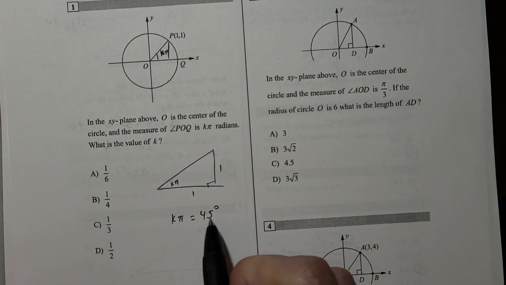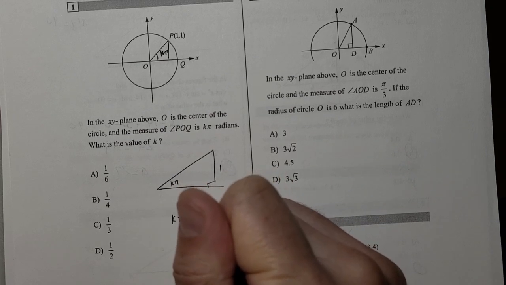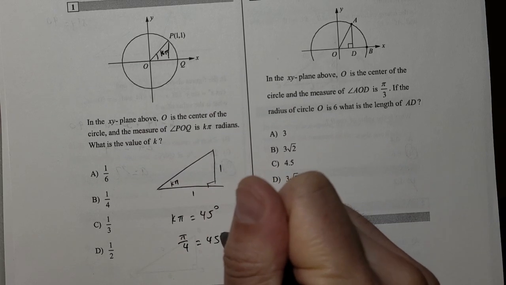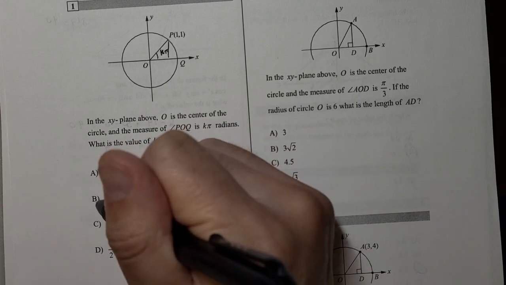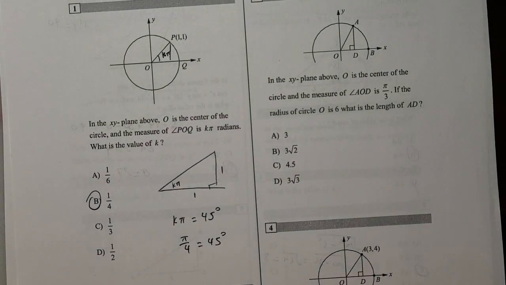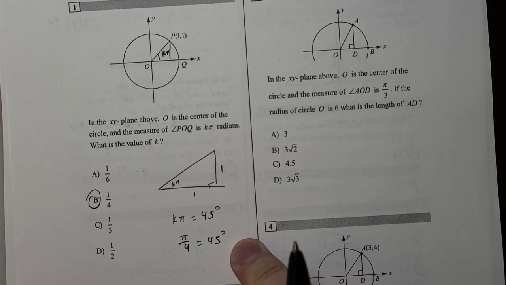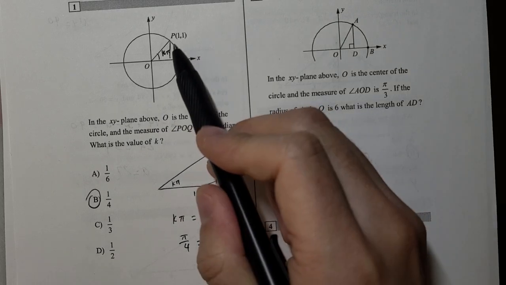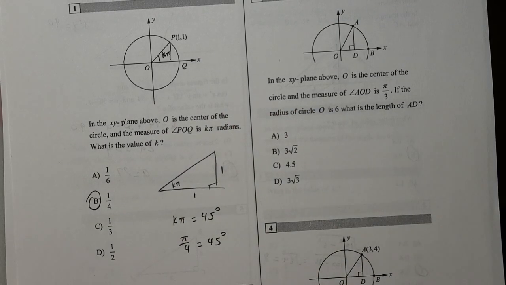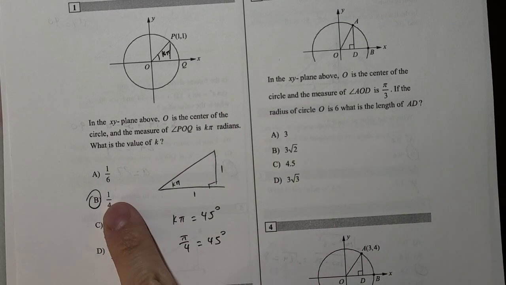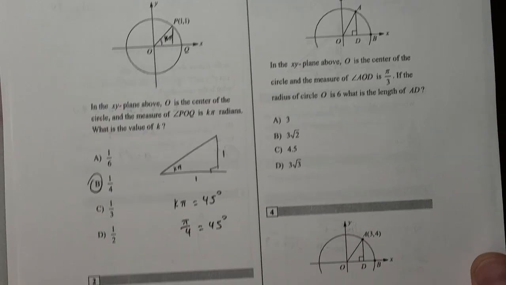What angle in radians gives us 45 degrees? It should be pi over 4. So k is a fourth. This is a slow way to do it clearly, but if you know the unit circle and you see the point (1, 1), you can immediately get pi over 4, because the angle is pi over 4.